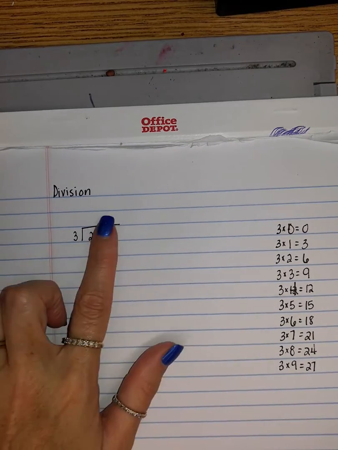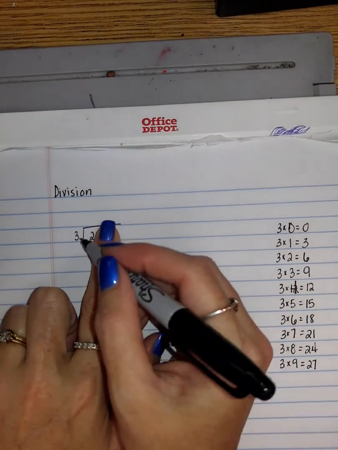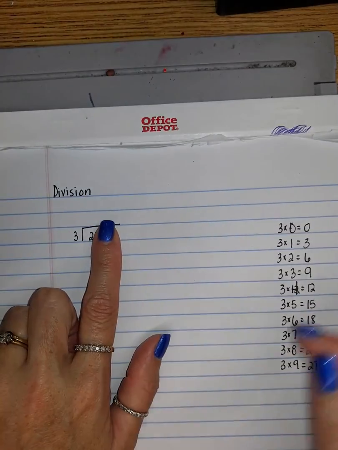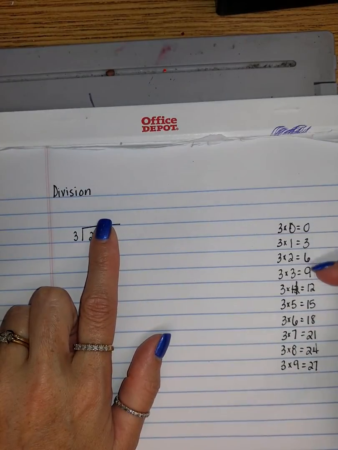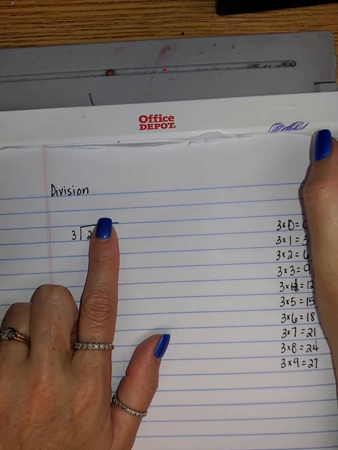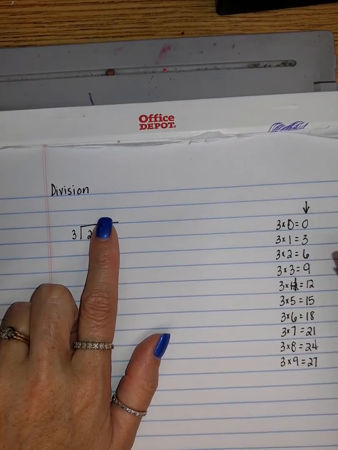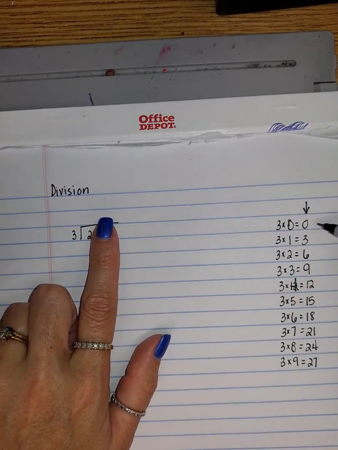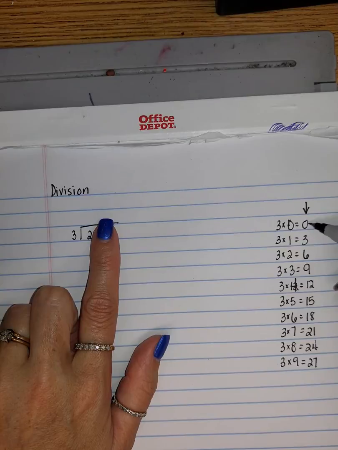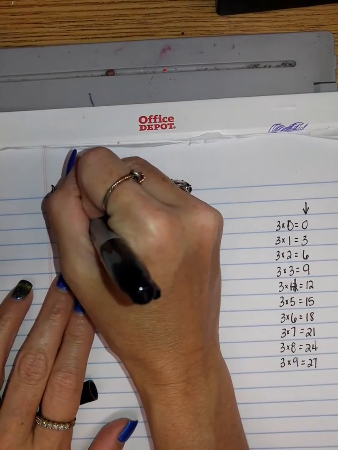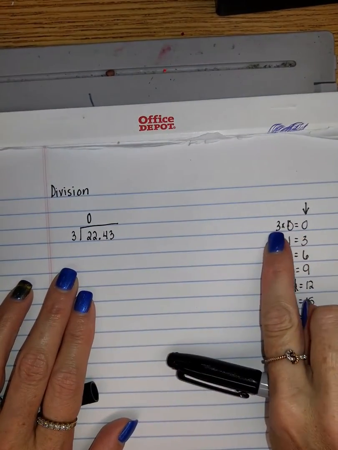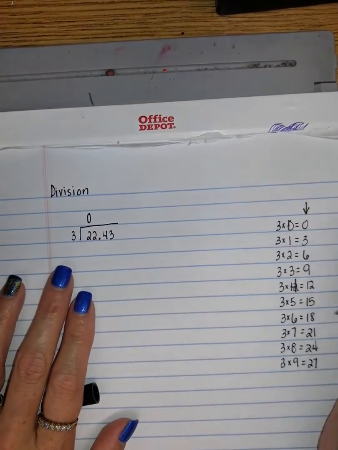All right, so now I look here. You see how I cover this up, and I think, how many times does 3 go into 2? Now I look here at my multiples. This is the answer, and I look to see which one gets me closest to 2 without going over. So I have 0, which is close to 2, and I have 3 that's close to 2, but 0 is without going over. So that is 3 times 0. You put that there.